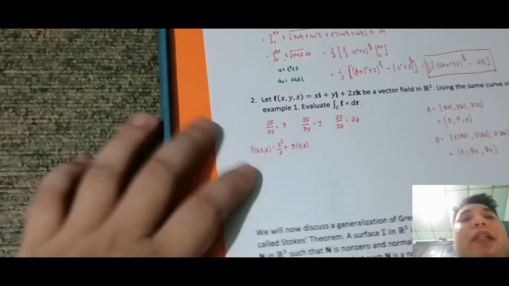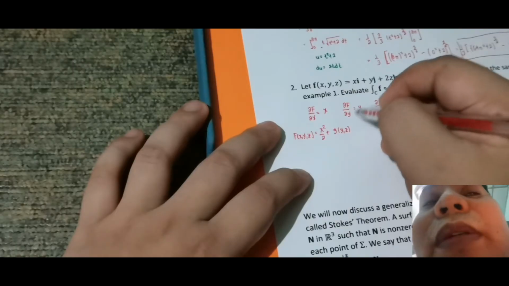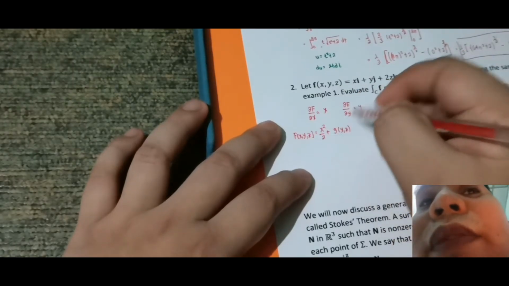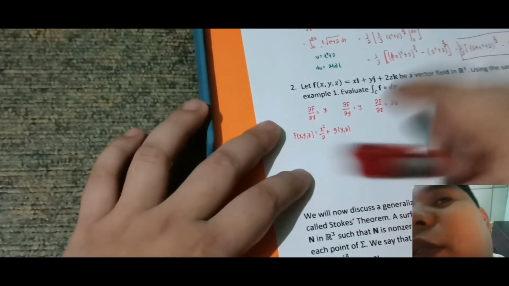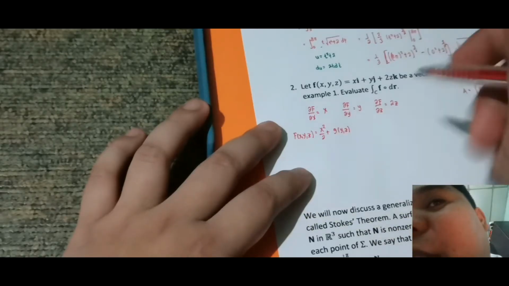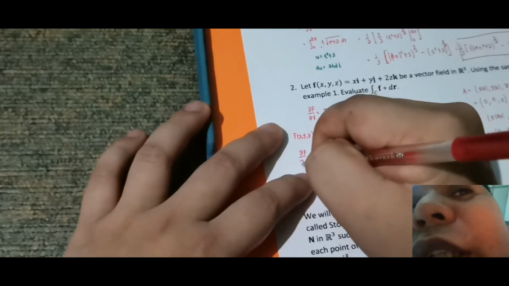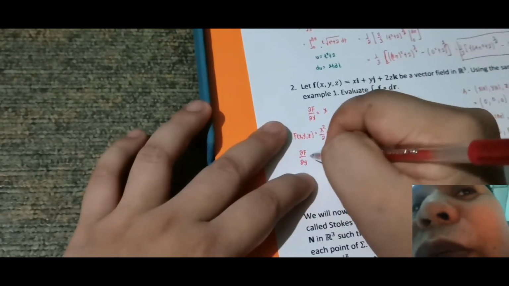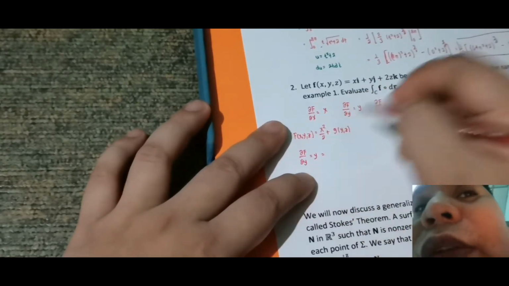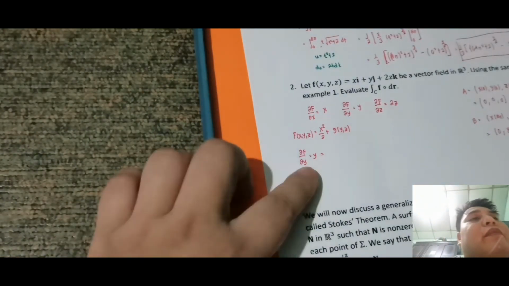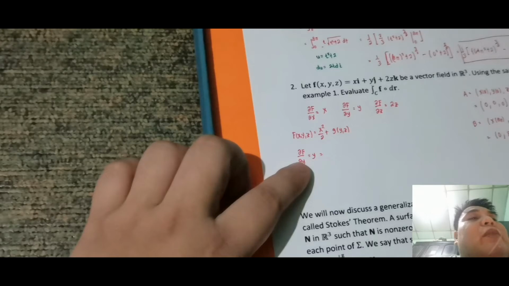Okay, then kunin mo naman yung sa kabila. Ito naman ay partial derivative mo rin. Mangyayari naman dito is yung partial of f with respect sa y, which is equal sa y. This is just equal sa g prime of y or something na kunin ko partial derivative niya with respect sa y.